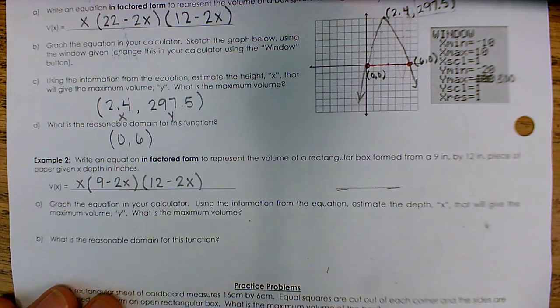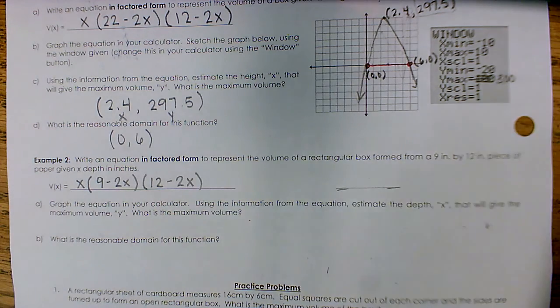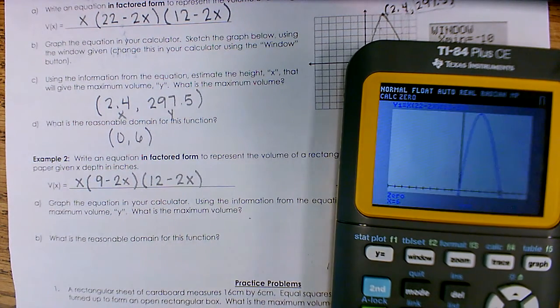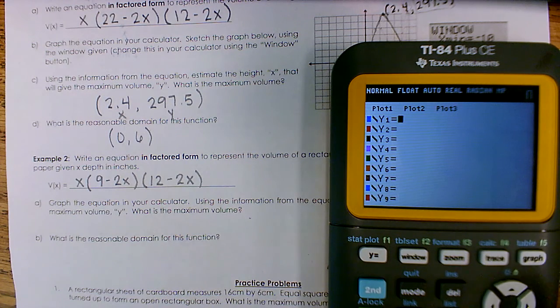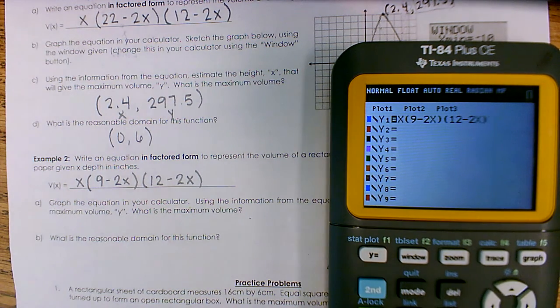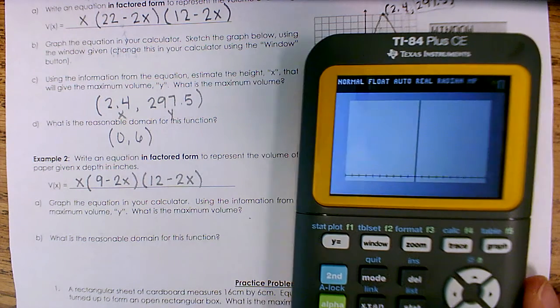Graph the equation in your calculator using information from the equation. Estimate the depth x that will give you the maximum y. So if I go graph this in my calculator, here's my calculator, and I say y equals x, and you guys can all type this in, (9 minus 2x), (12 minus 2x), and then graph.